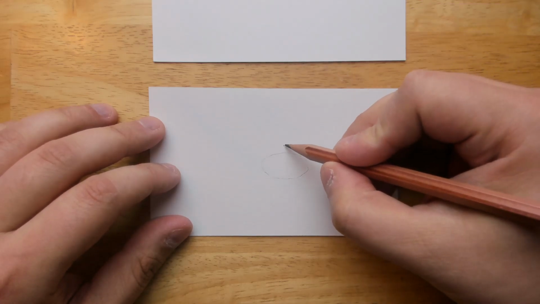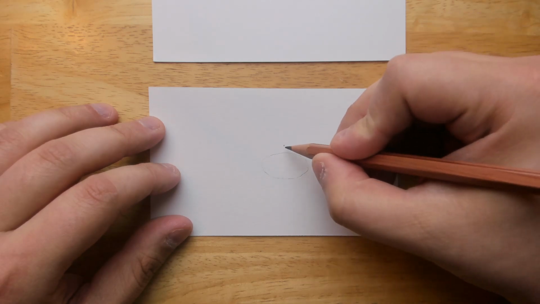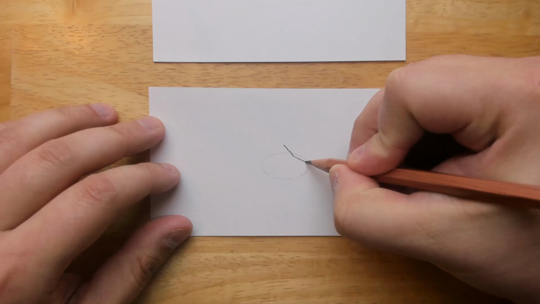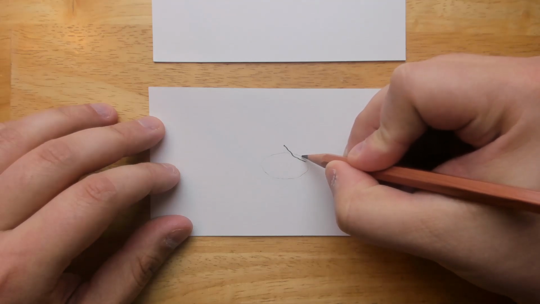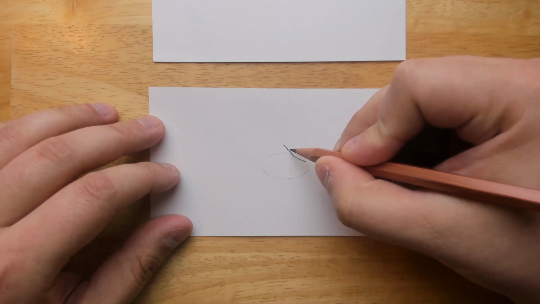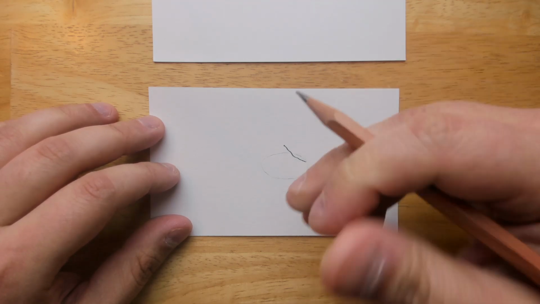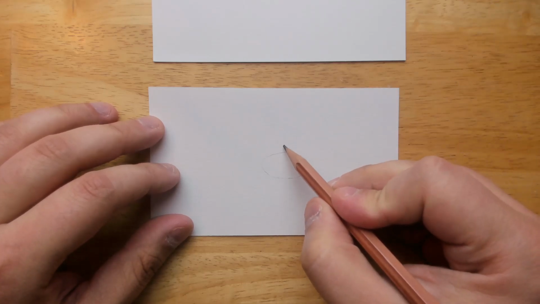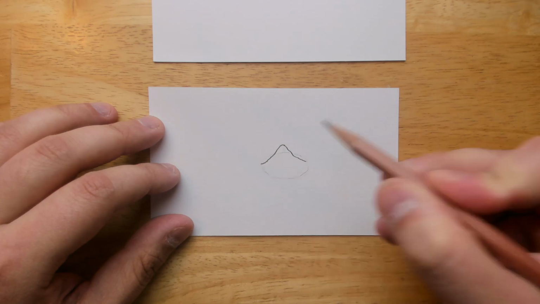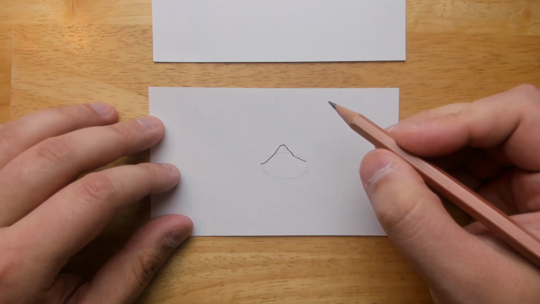So let's just have our basic sides of the mountain. Just go down like this. Notice that they don't go all the way up to here. They go down more to here. This is because you can get some slopes that show you a little bit behind the mountain, and that makes it look even more three-dimensional. Something like that. All right, now let's add some ridge lines in there.